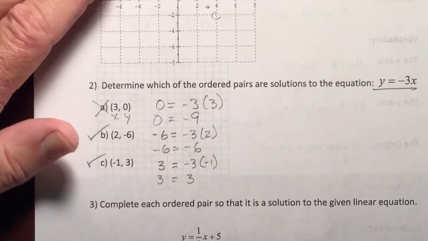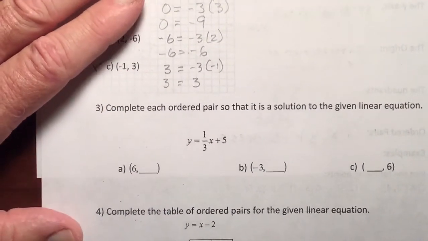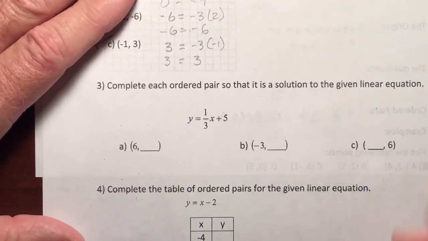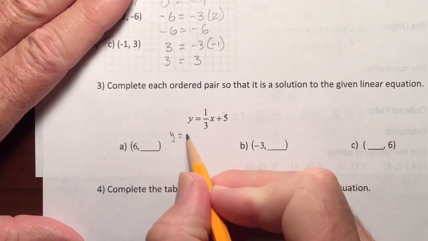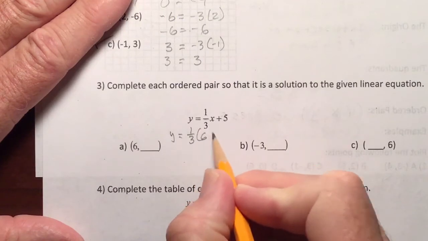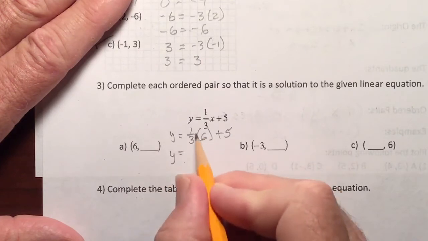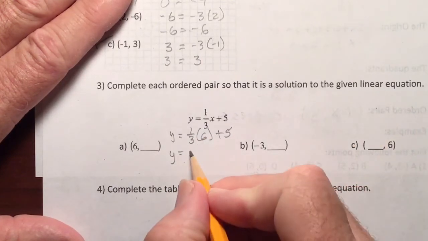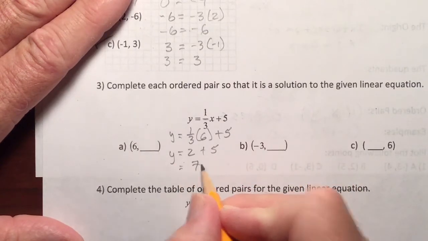All right. And we're going to do basically the same thing. We're just moving stuff around in a little different formats. So when you do this, they're giving you x here. You just need to figure out what y is. So take 6 and plug it in for x. We'll say y is equal to 1/3 times 6 plus 5. And we'll figure out that 1/3 times 6 is going to be 2 plus 5, and that's going to give us y is equal to 7.